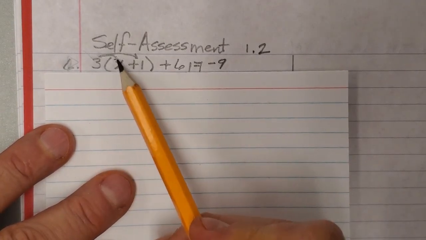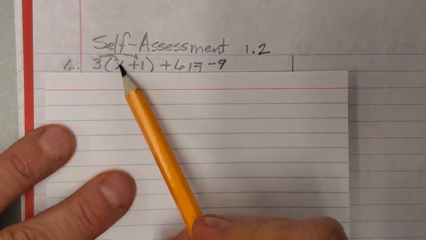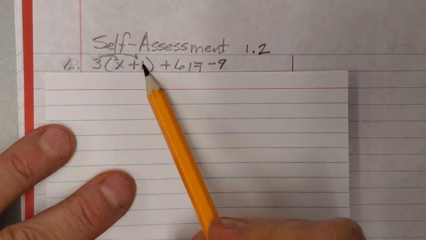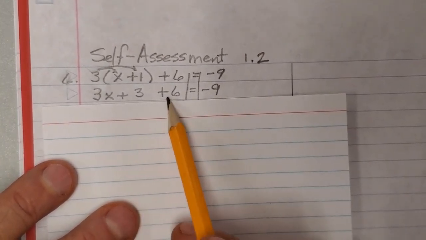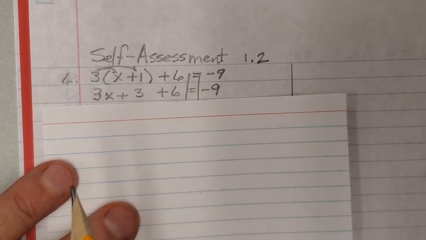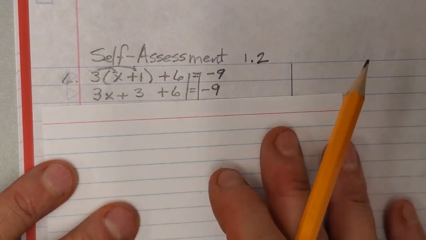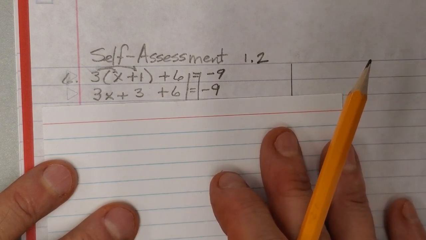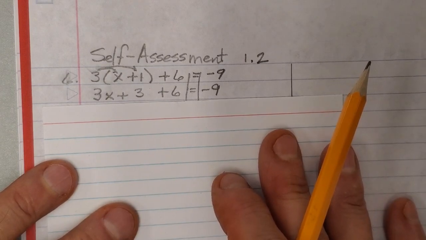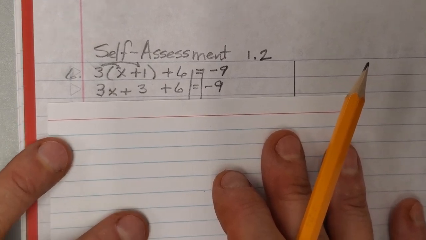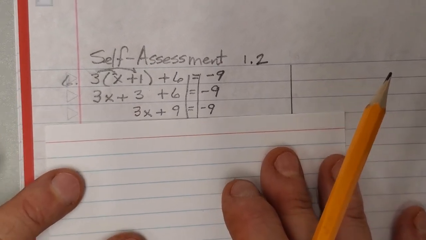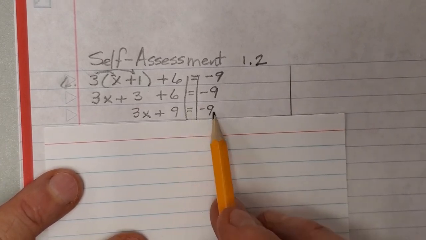So we're going to first distribute. 3 times x is? 3 times 1 is? 3. So the second step is going to be 3x plus 3 plus 6 equals negative 9. Okay? Then from there we what? Add like terms. So what terms are you going to add? The 3 and the 6, so you get 3x plus 9 equals negative 9.